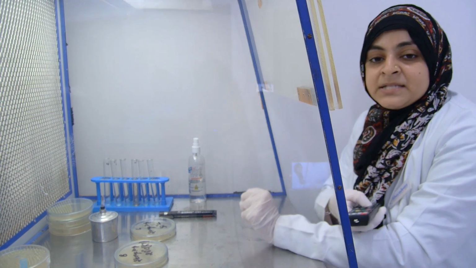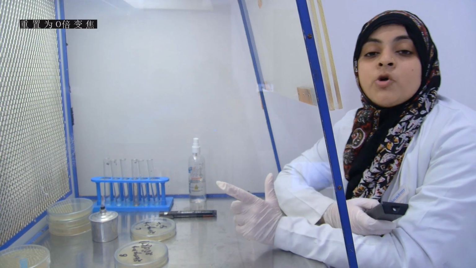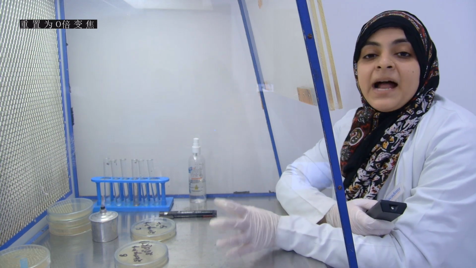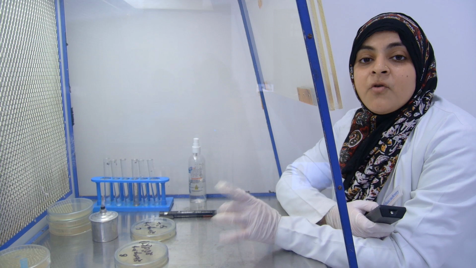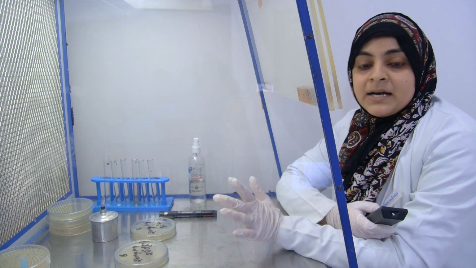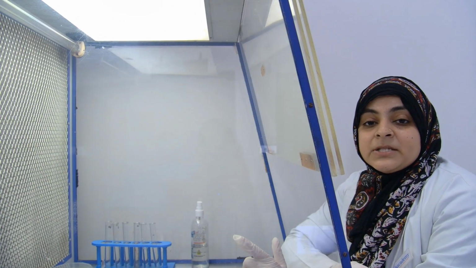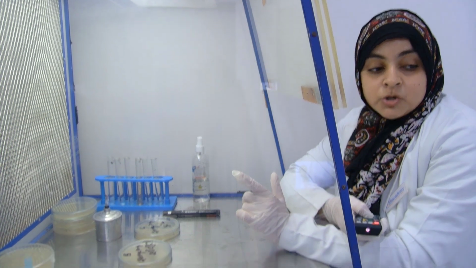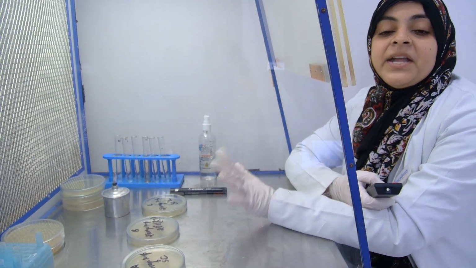After inoculation, we put that Petri plate according to the temperature. Like in the first Petri plate, we write down 5 degrees Celsius. So after inoculation, we put that Petri plate into 5 degrees Celsius for 48 hours. Now in the second tube, I write down room temperature, that is 28 degrees Celsius. So this plate should be kept at room temperature for 48 hours.